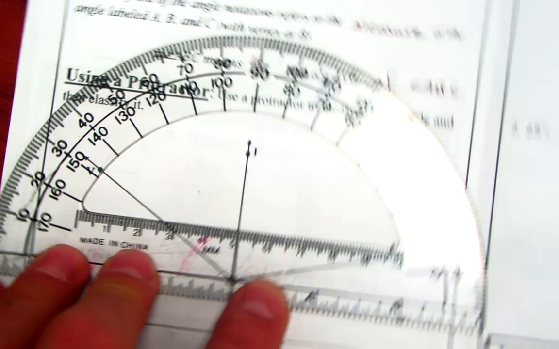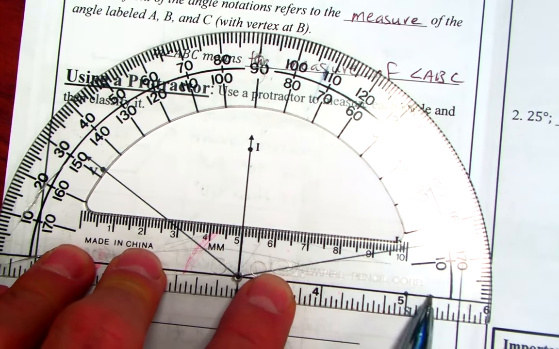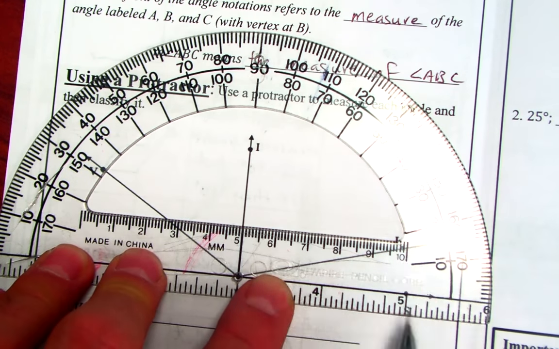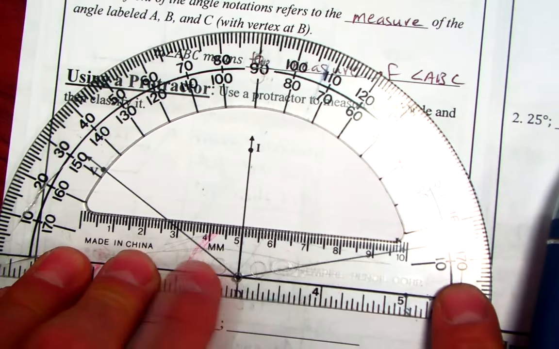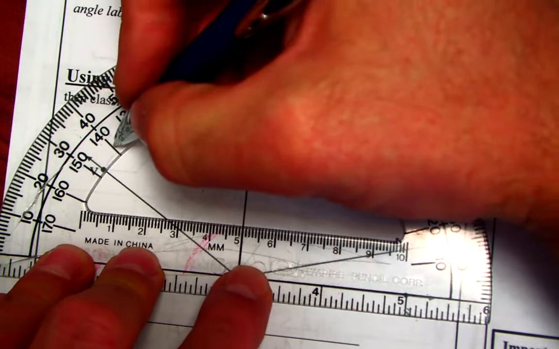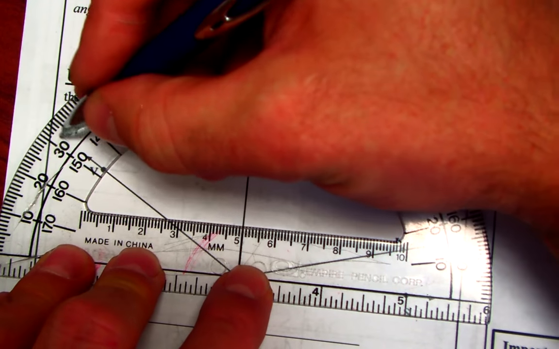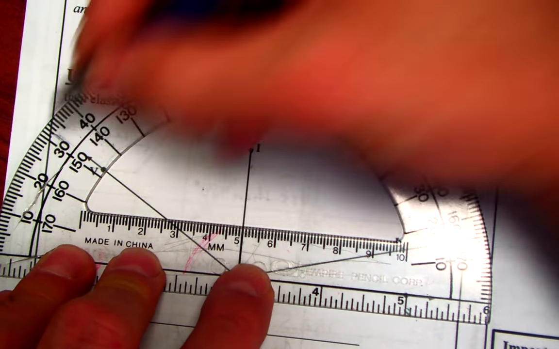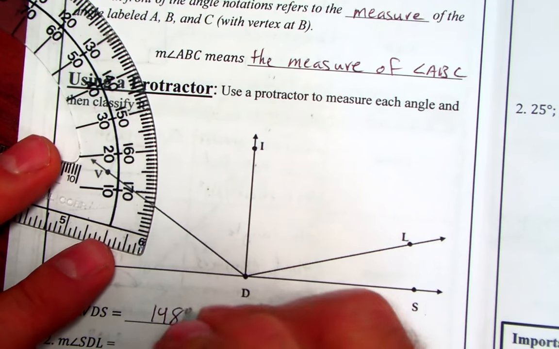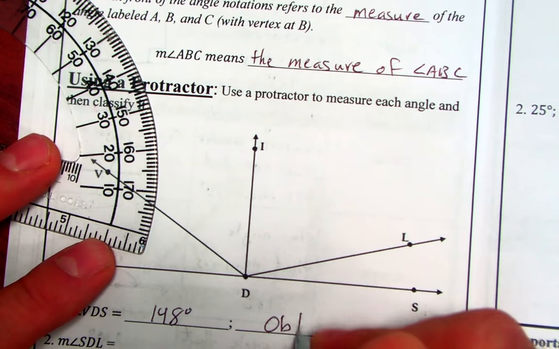So notice we're starting from 0 degrees, so we're following the inside track. Okay, so angle VDS looks like, there's 140, there's 145, so maybe it looks like 148. So if it's 148 degrees, that makes it obtuse.